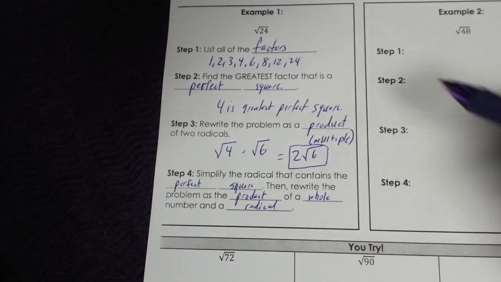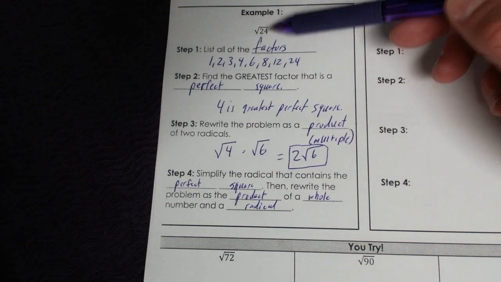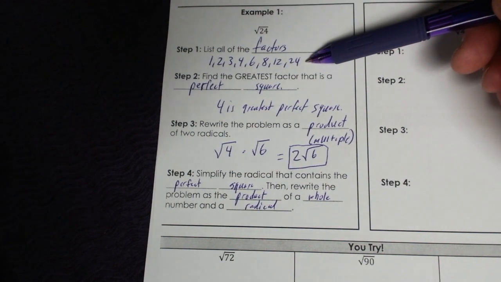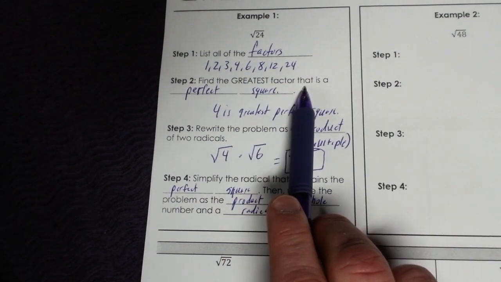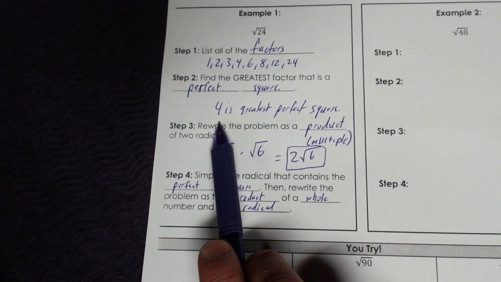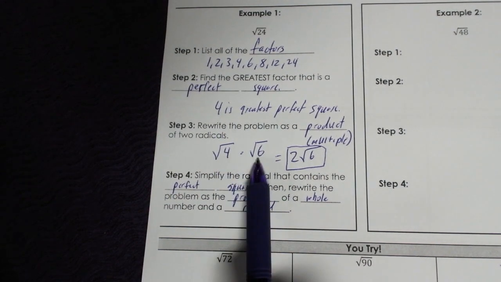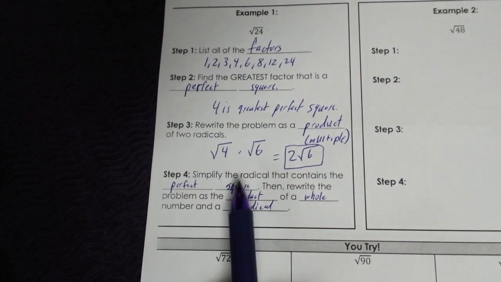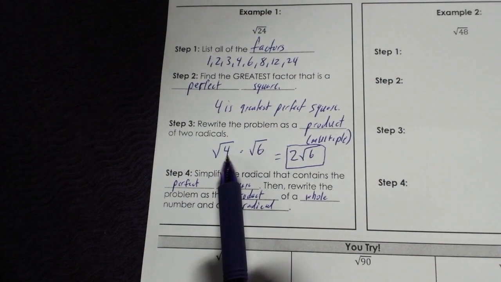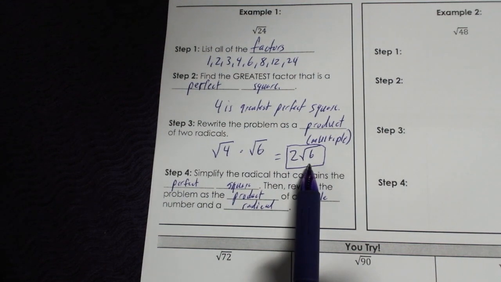So in review, we took the square root of 24, we listed the factors, we found the greatest factor that's a perfect square, which is 4. We rewrote the problem, kind of broke it down into 4 and 6, that equals 24, and then we took that square root of 4, which is 2, and then rewrote the problem.